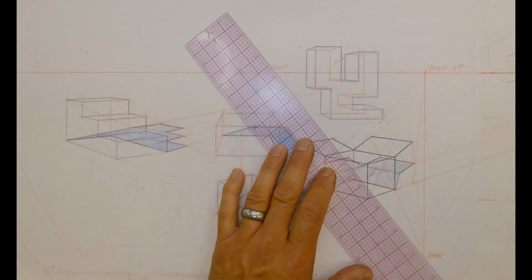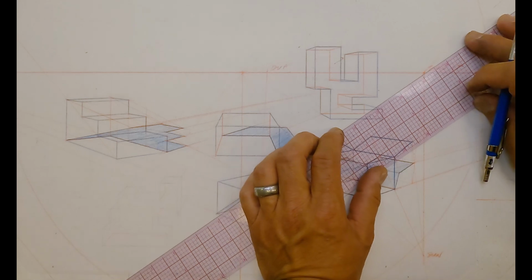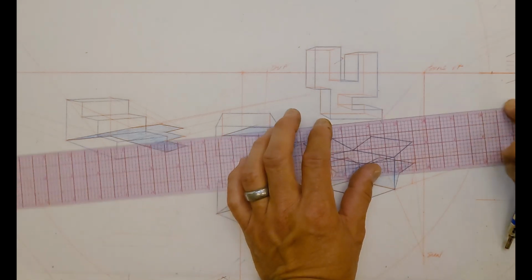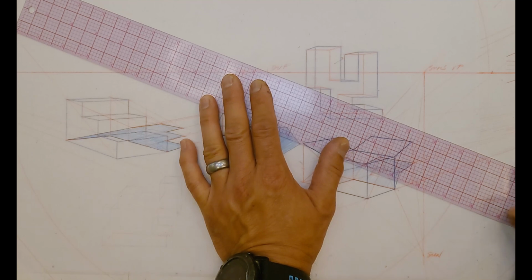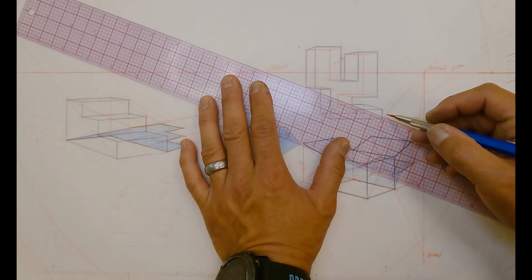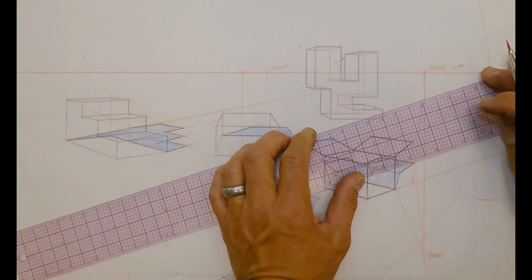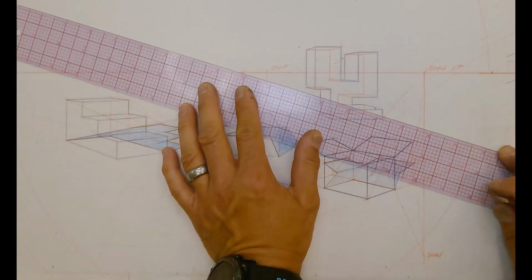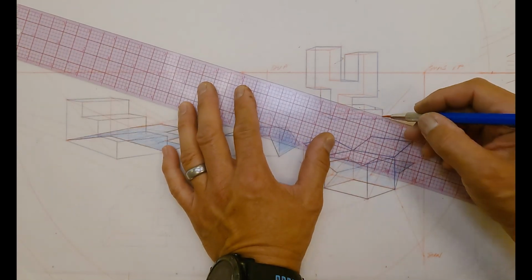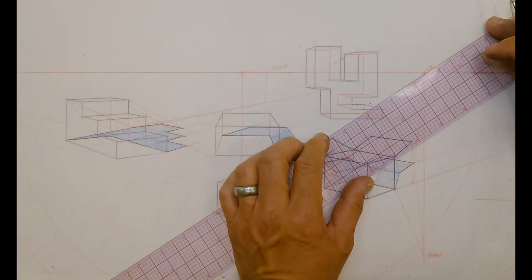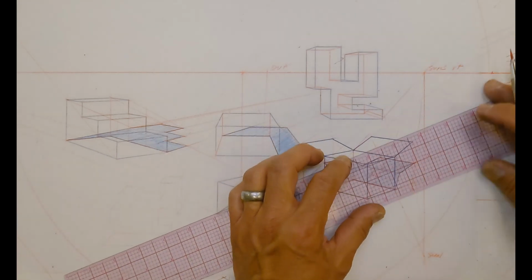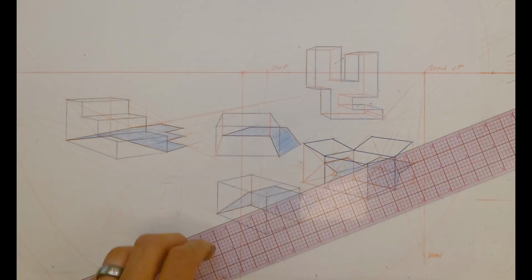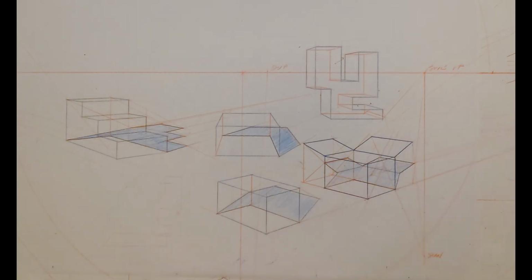Okay, so this first one's going to be really, really small, this shadow. In fact, I'm not going to see much of it at all. Okay, so that shadow's quite small.